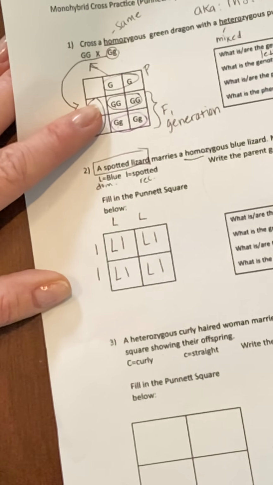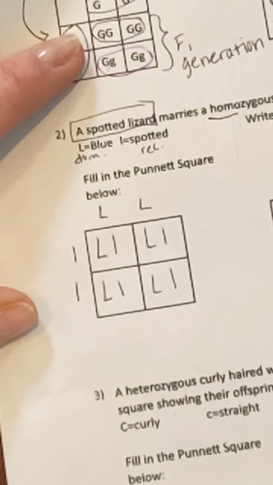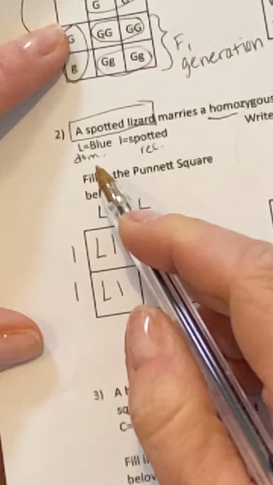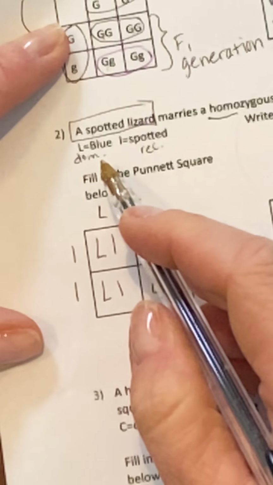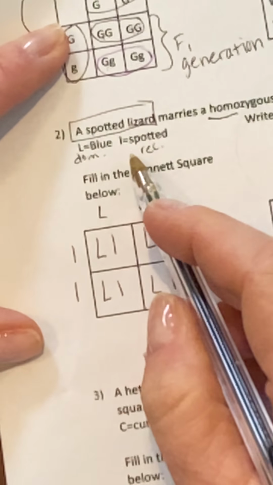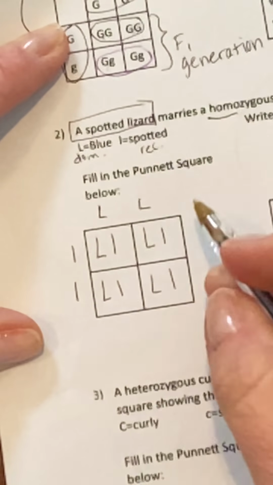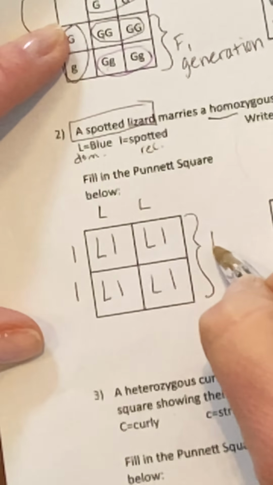Now, every square is the same, right? So what is big L, little l? Big L, little l would be dominant and recessive. So the dominant is always going to win, so it's going to look blue. So everything here is blue, right?